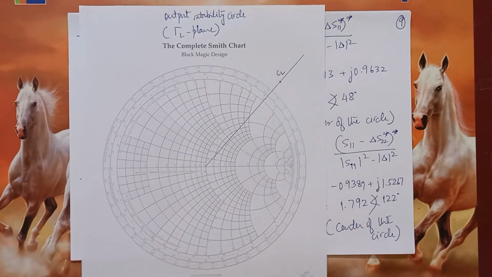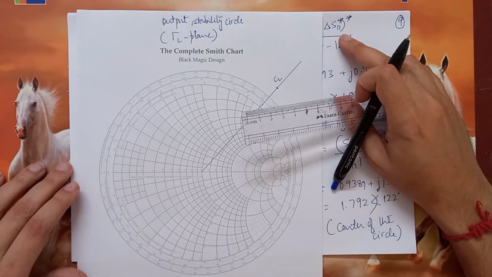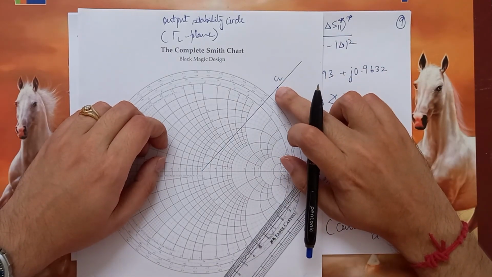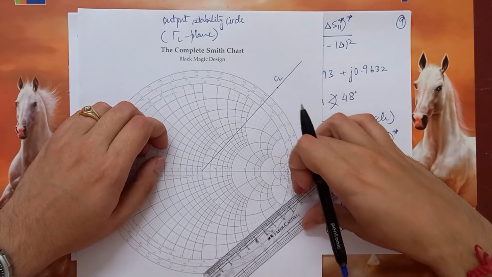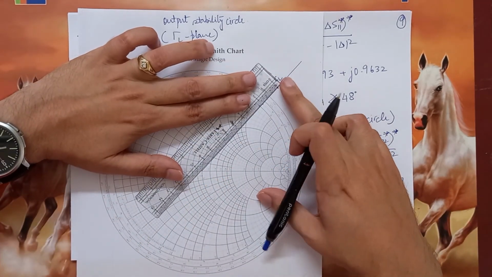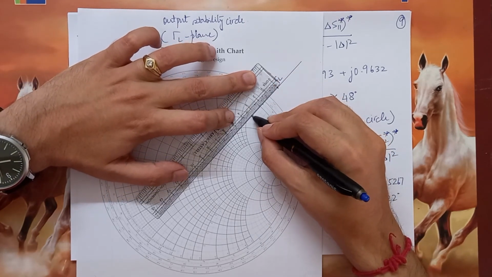So what I will do, I will mark 3.4 centimeters starting from the CL as the origin or the center point of the circle. So 3.4 centimeters would be roughly somewhere over here.